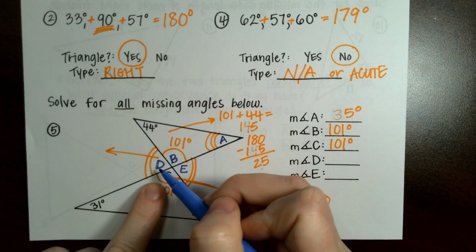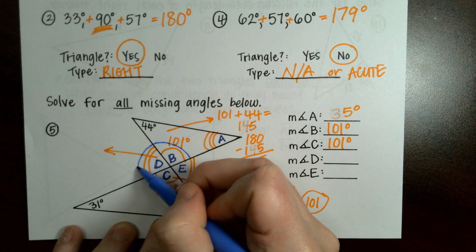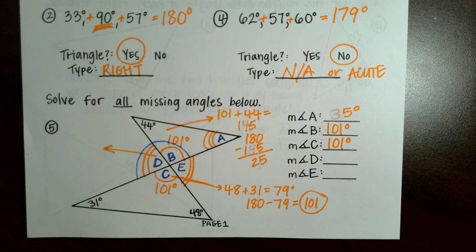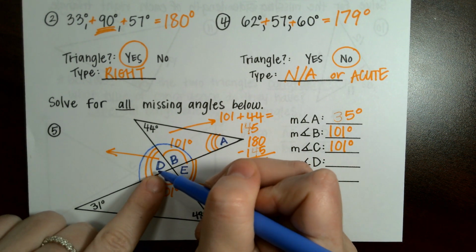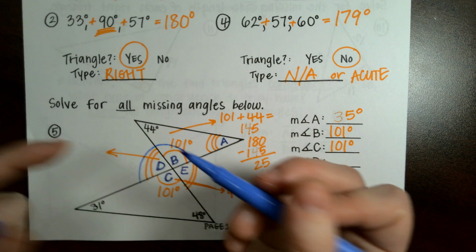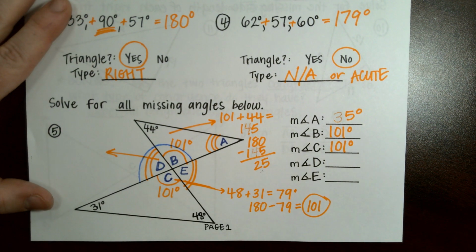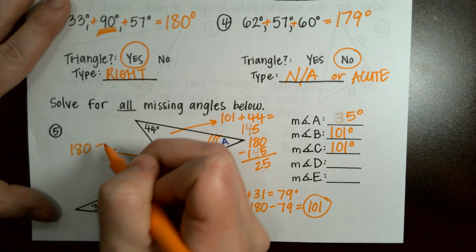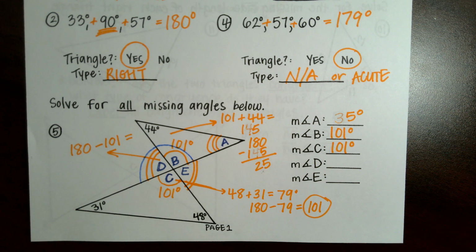So if we're looking at D or E, we know that these two angles together, B and D, make 180 degrees. They're a straight line, they're supplementary. So D plus 101 is 180. So we could just do 180 minus 101. That's perfect. I'm going to use my calculator to figure that out. 79.